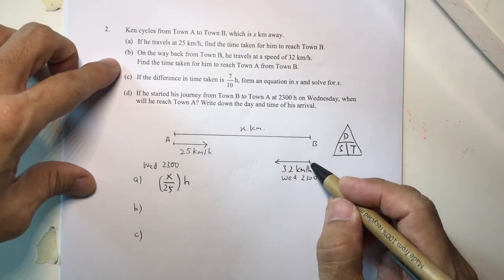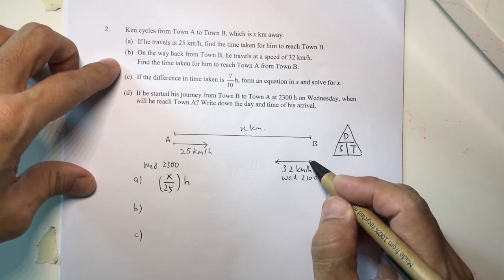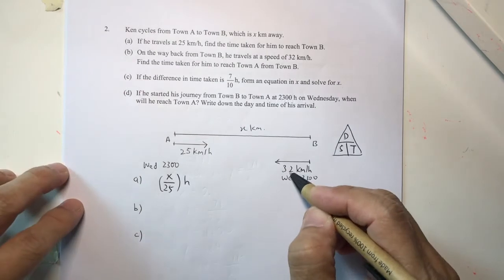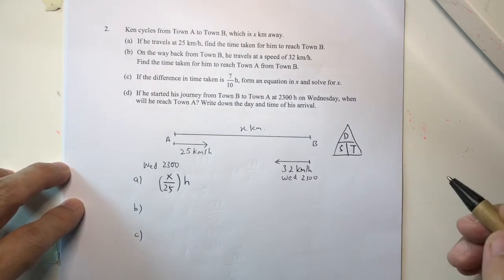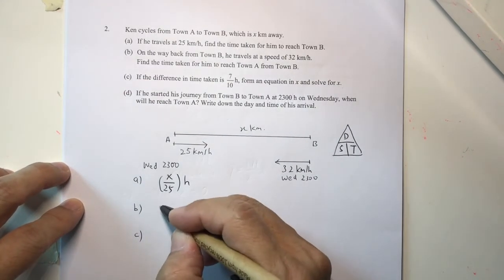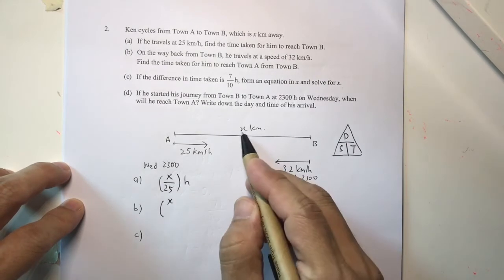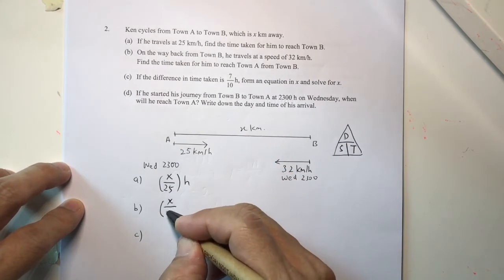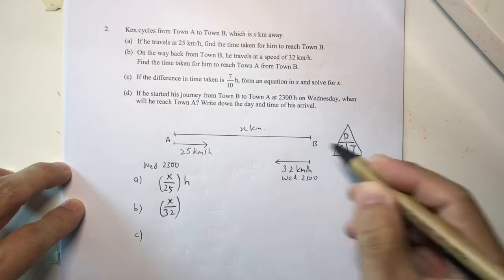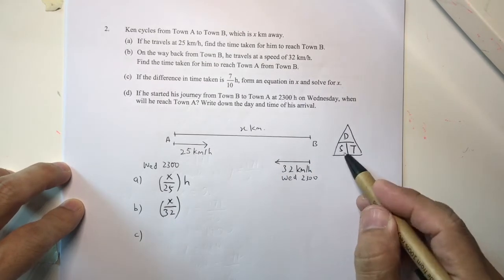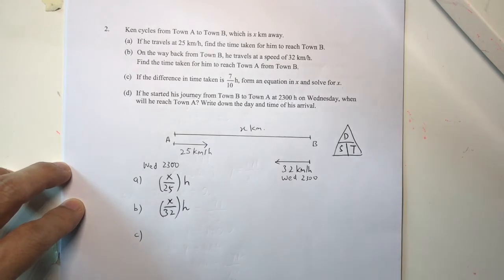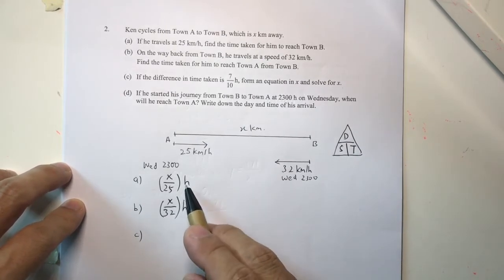In part B, he travels from town B to town A at a speed of 32 kilometers per hour. So now his time taken for the backward journey will be distance x over the speed. As before, time is distance over speed. Don't forget to put the units.